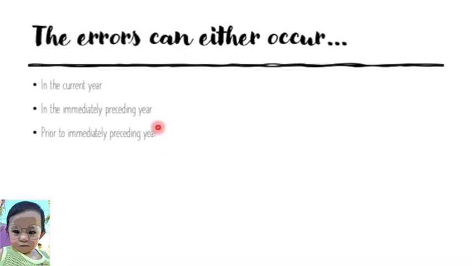So let's just say you have the current year 2020, the immediately preceding year is 2019, and prior to the immediately preceding year covers all years before 2019. Now, why is it important to differentiate errors committed in the immediately preceding year and prior to the immediately preceding year? You'll know later because the application or the methods are different for the two.